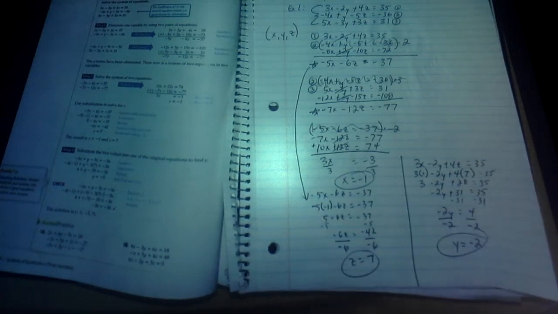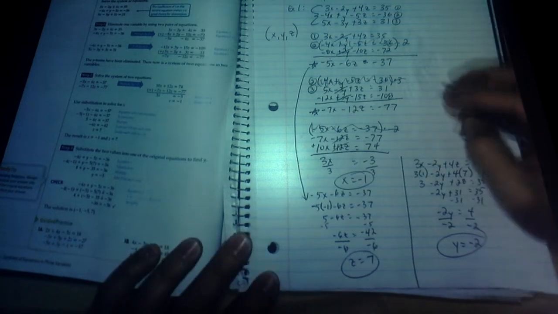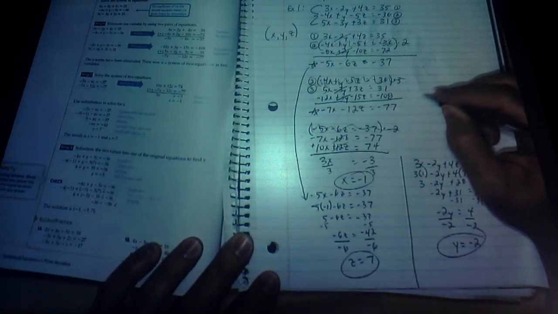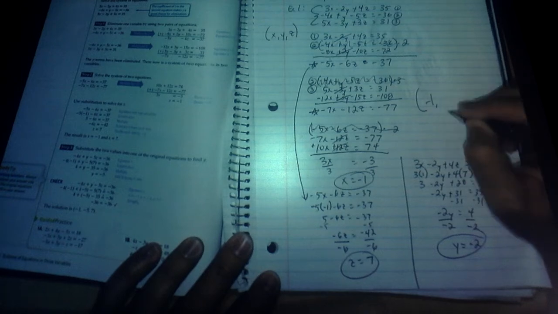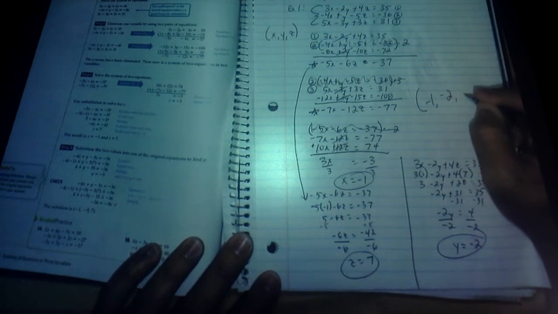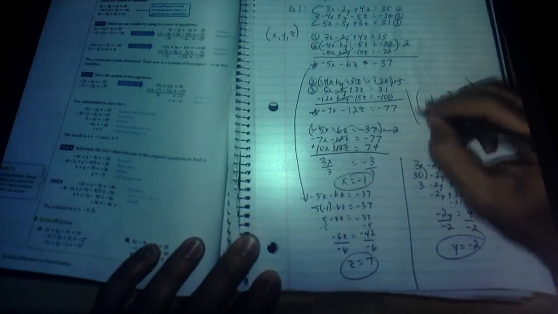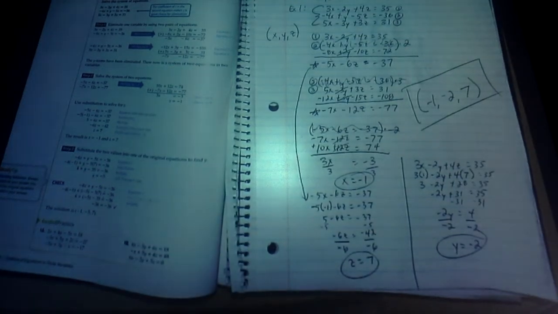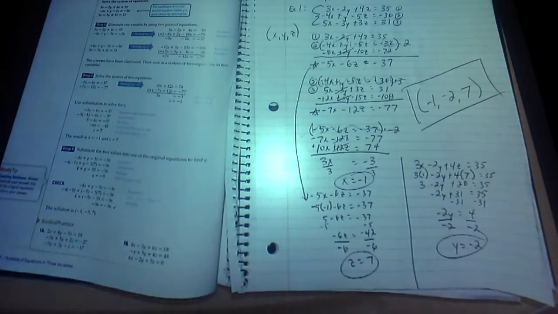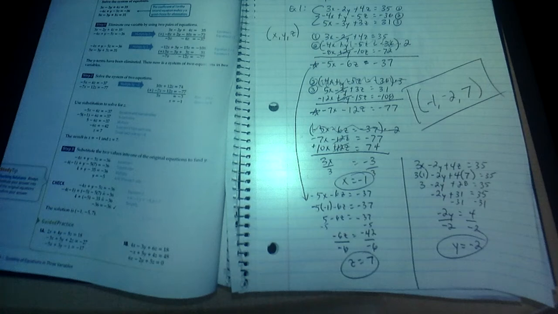There's our third triple. So we just found all 3 variables, and here's the answer. Write it in the right order. X, Y, Z. Negative 1 is X. Negative 2 is Y. 7 is Z. That is the ordered triple where these 3 planes intersect. That's a lot of work and a lot going on, but it's just using elimination. It's adding a little bit of rigor to some stuff that you've already seen.